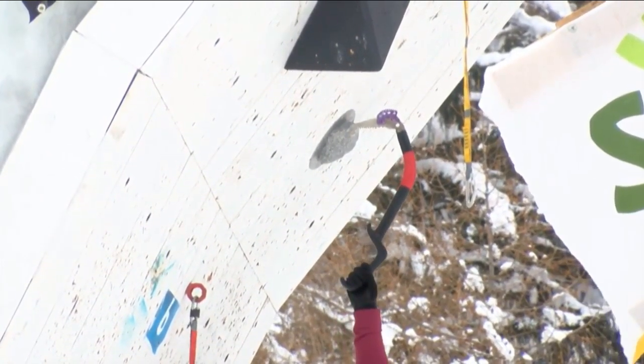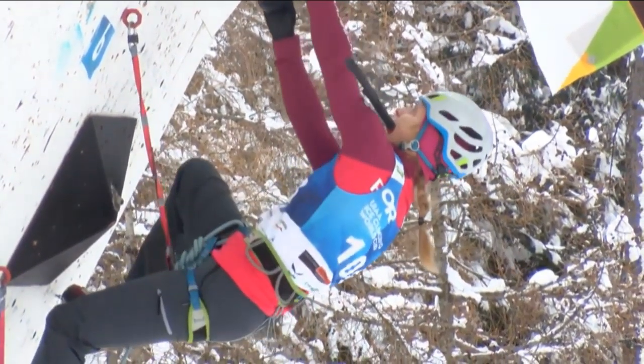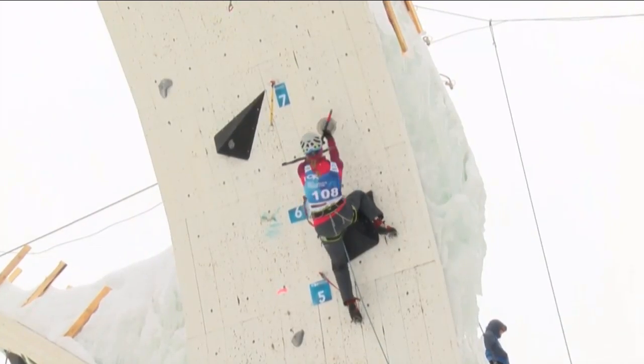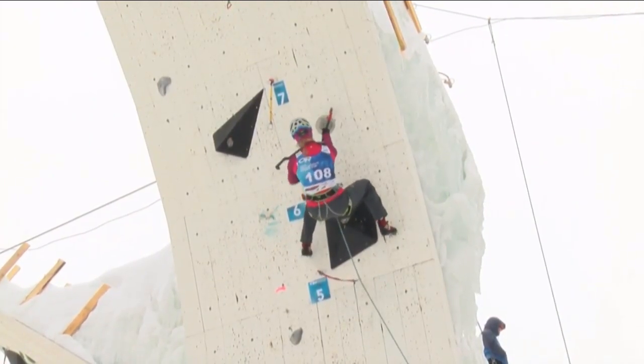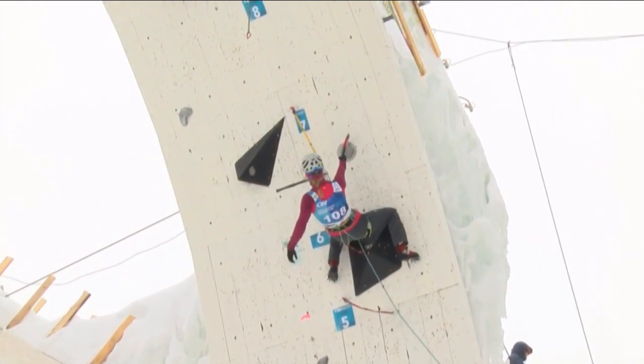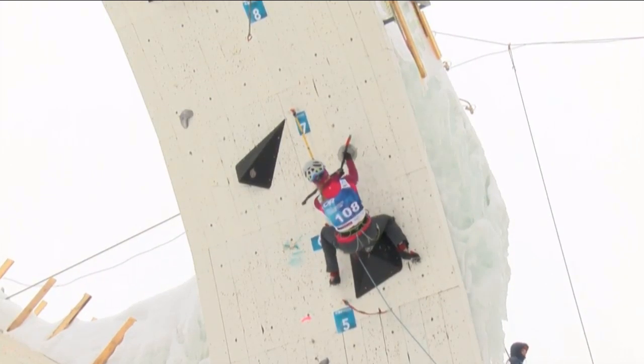Right hand into that big granite edge. Whilst they might look slippy, they do get some good bite out of those holds, the tools biting into the granite. We see her approaching this next move, this tricky move.